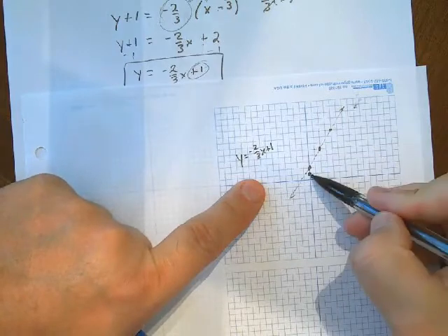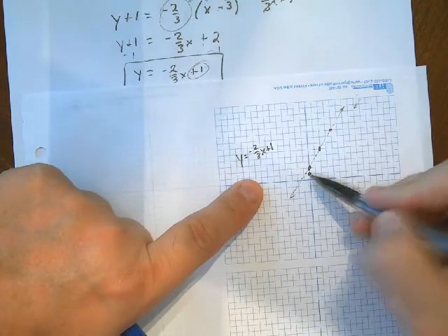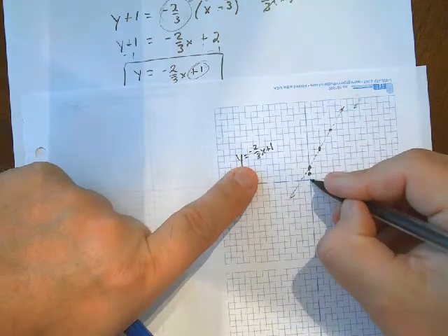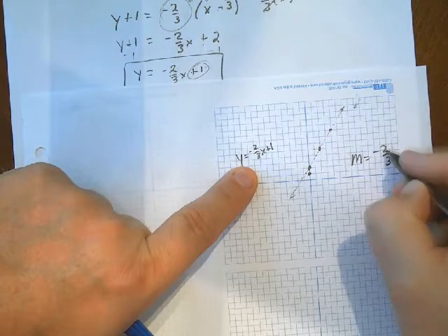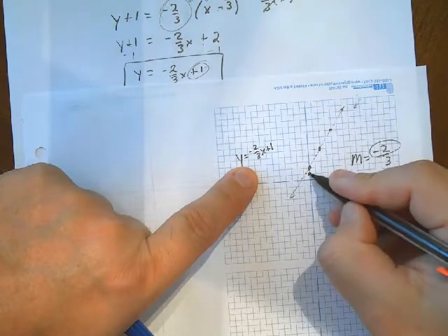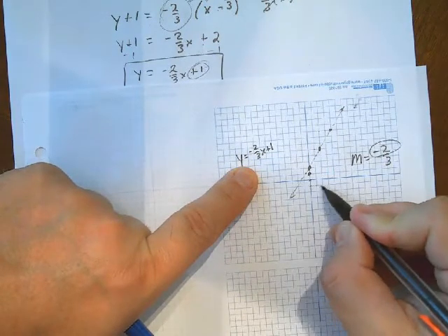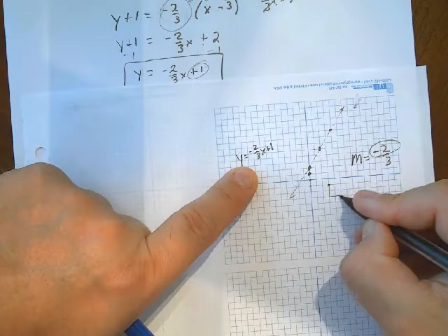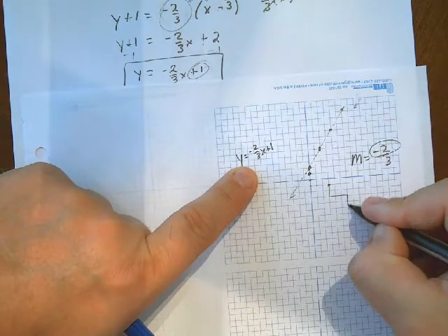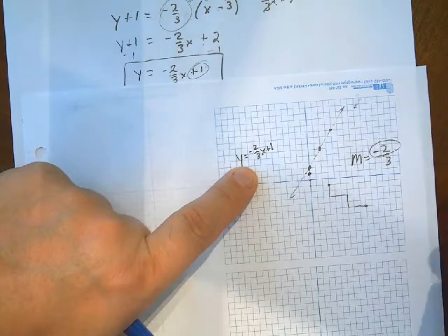So there's 1. And now we go -2/3. Now how do we do that? Well, the slope is -2/3. This is the rise, which is -2. So we go 1, 2, and then the run is +3: 1, 2, 3. Let's do it again. Down 2 and over 3. Down 2 and over 3. See a little staircase being made.